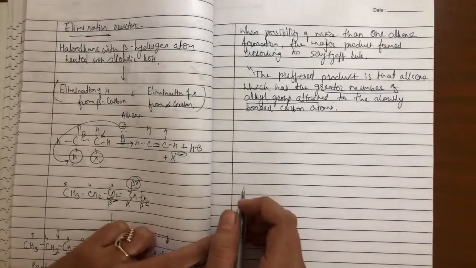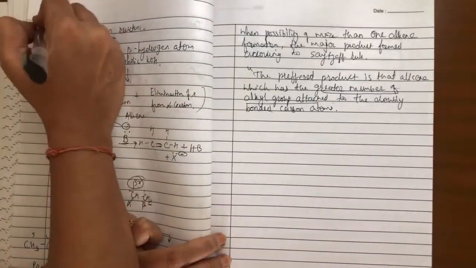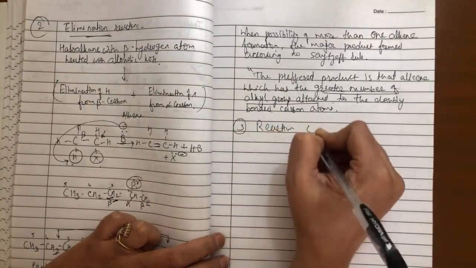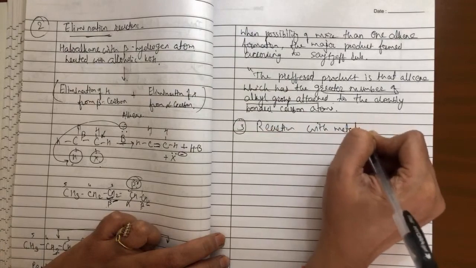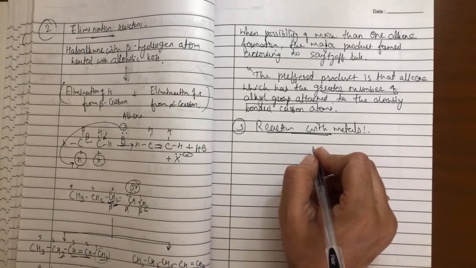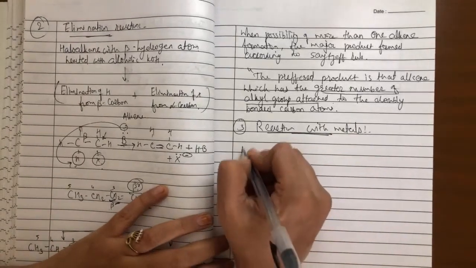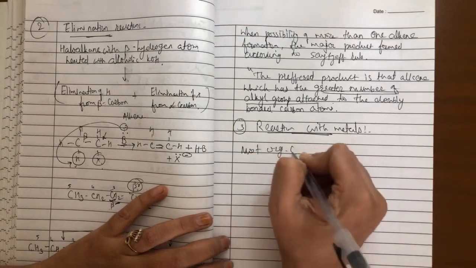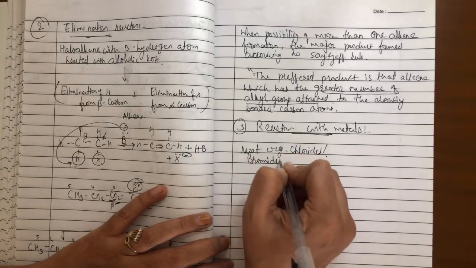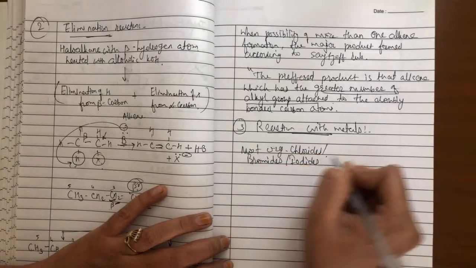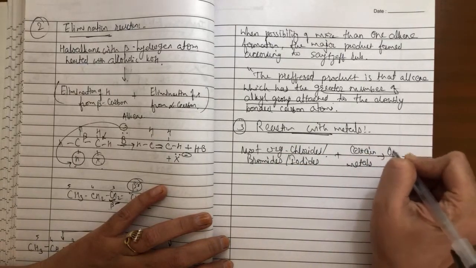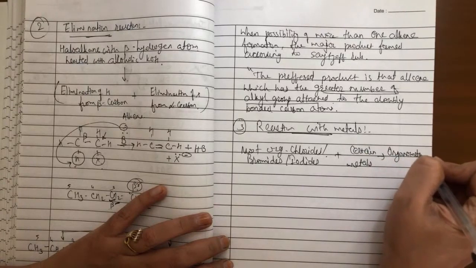Now the last chemical reaction, that is reaction with metals. So these haloalkane compounds react with metals. So most of the organic chlorides, bromides or iodides react with certain metals and give you organometallic compounds.